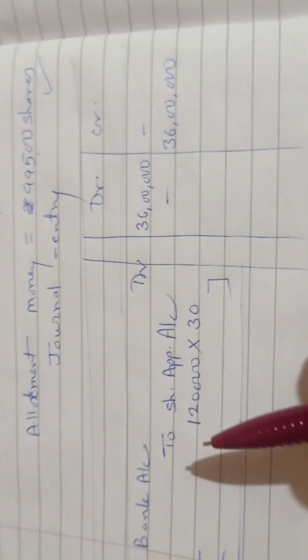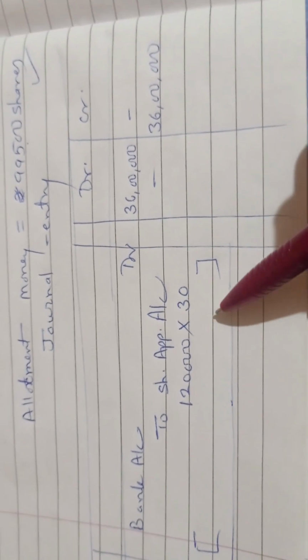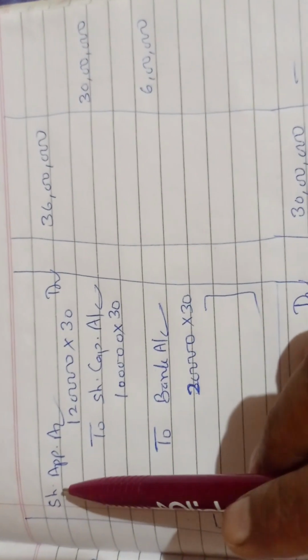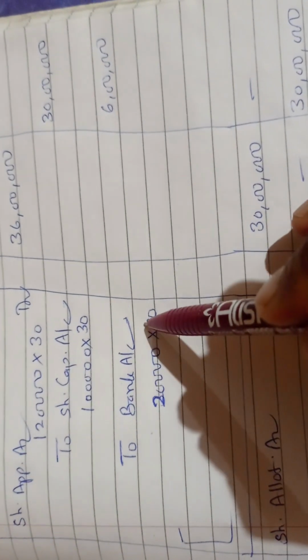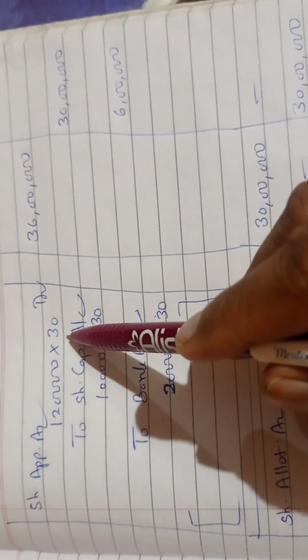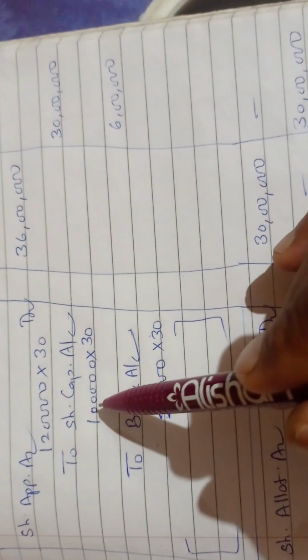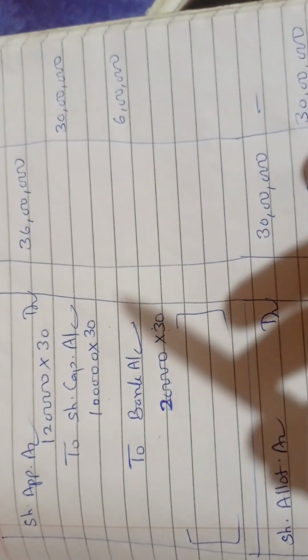Then the first entry is for the receipt of the application, that is Bank to Share application, 1,20,000 into 30, 36 lakh. Now the next, you know very well, that is due, Share application to Share capital. After that the rest shares which are excess you rejected. Then 1,20,000 into 30, 36 lakh. Then your 1 lakh into 30, 30 lakh. Then your return is 20,000 into 30.